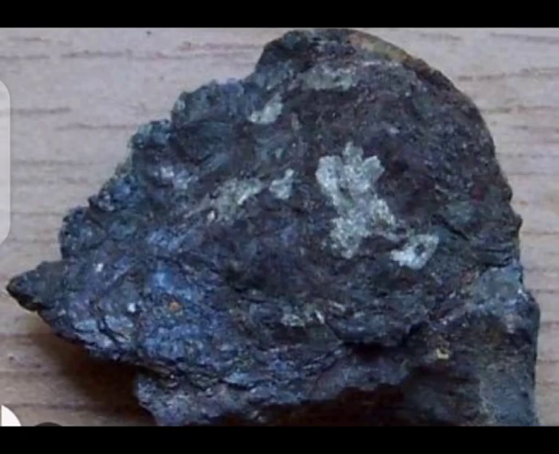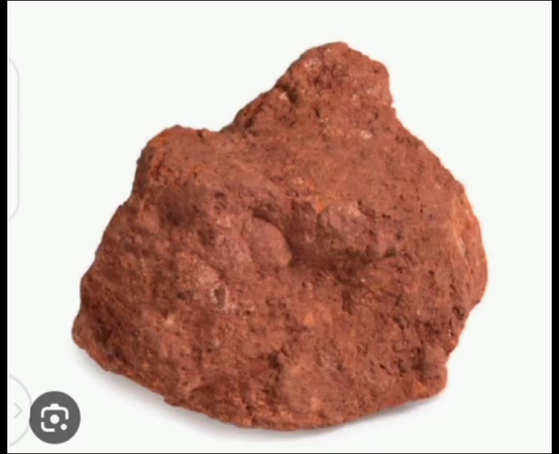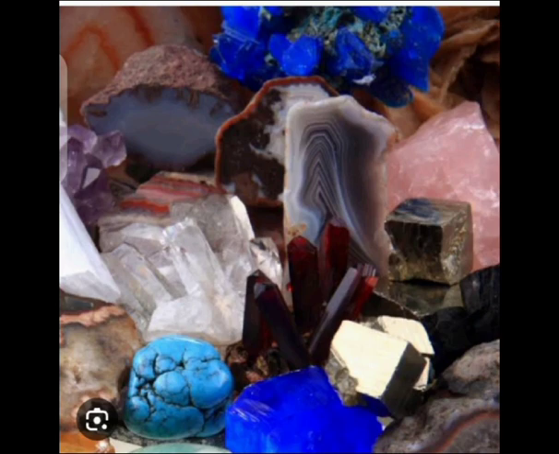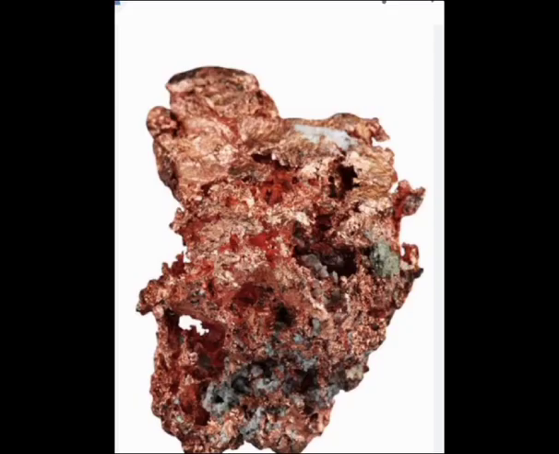Let's move on to the next topic, non-metallic minerals. Non-metallic minerals do not contain metal elements. They are not shiny. They cannot be transformed into new products when they are melted. For example, sulfur, salt, gypsum, limestone, marble. Do you know that the study of minerals is called mineralogy?